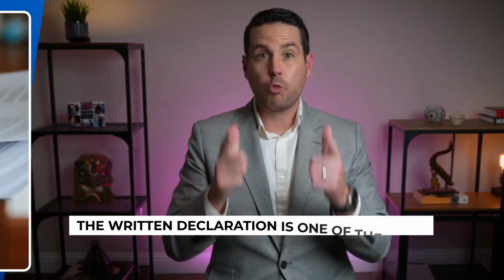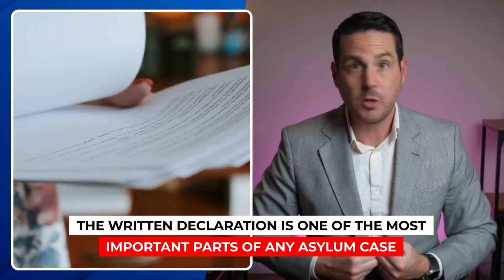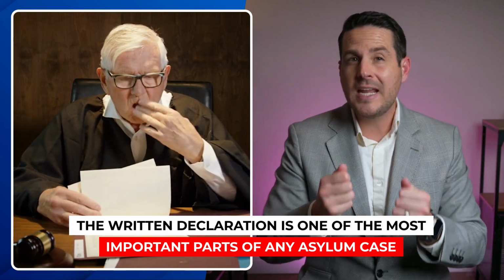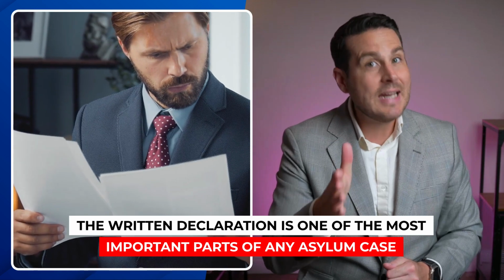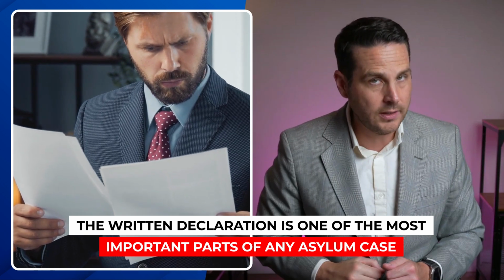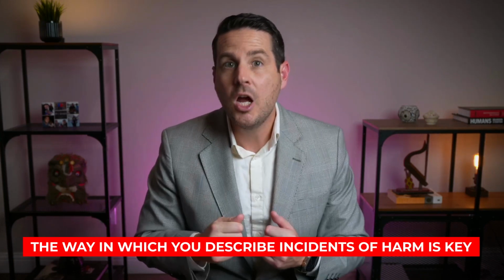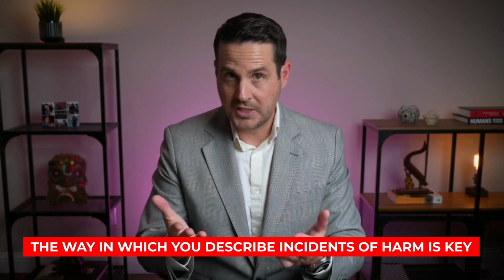One of the most important parts of any asylum case is the written declaration that many applicants provide. Now, this document helps the judge or the asylum officer to understand the case and can really be an asset if it's done correctly. But most people don't do it correctly. And there's one aspect in particular that people really tend to mess up. One aspect that's incredibly important to their case, but which almost no asylum seekers do right. And I'm talking about the way in which you describe incidents of past harm in your asylum declaration.